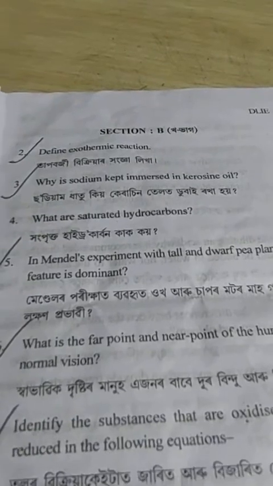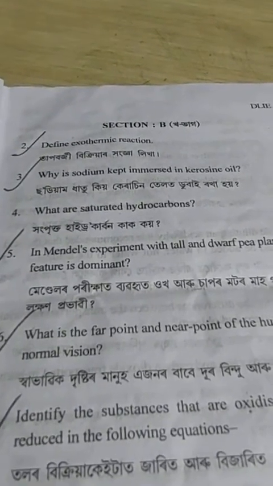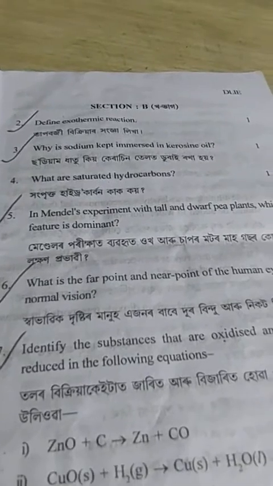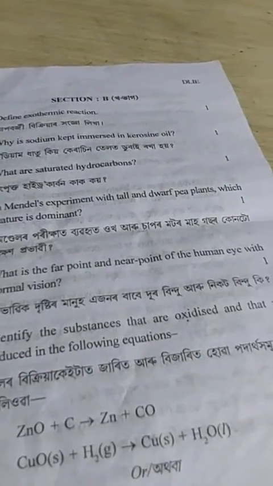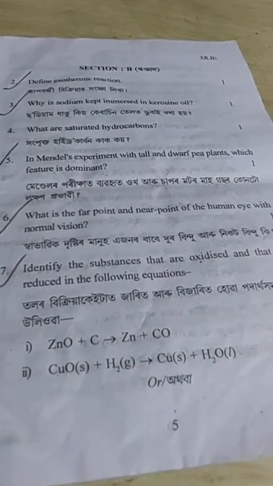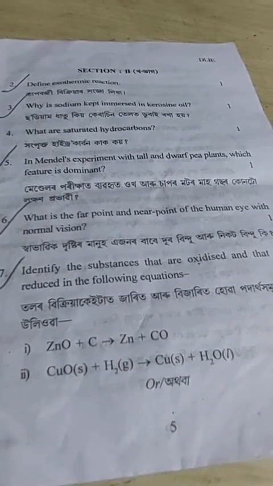What are saturated hydrocarbons? In Mendel's experiment with tall and dwarf pea plants, which feature is dominant? What is the far point of the human eye with normal vision? So in this video we will only discuss the questions, not the answers.